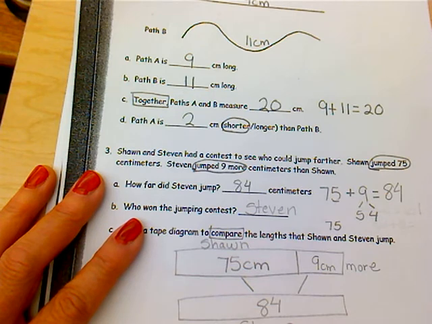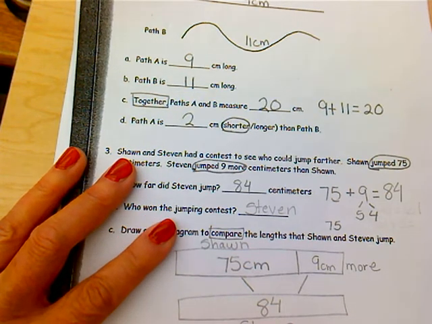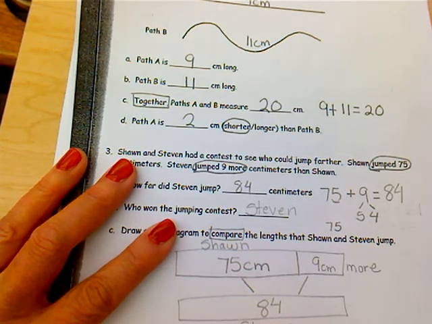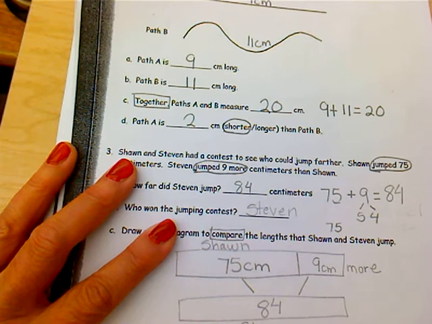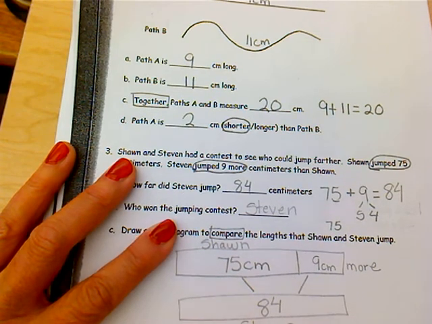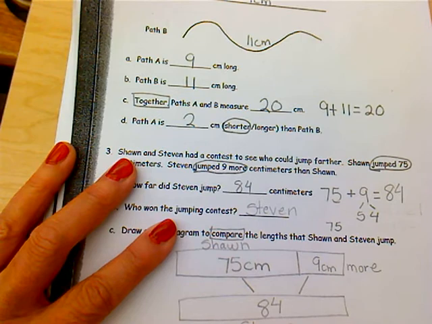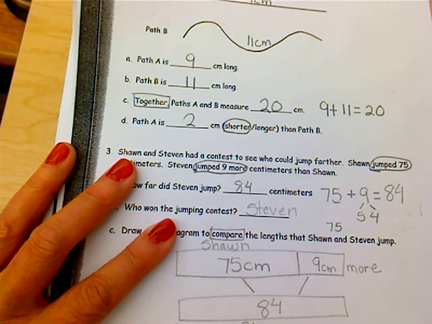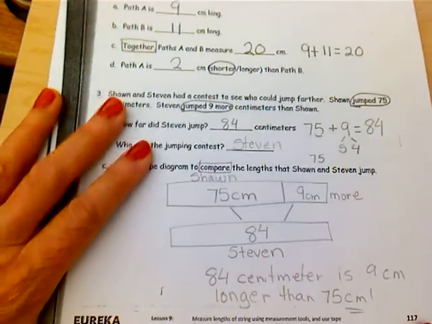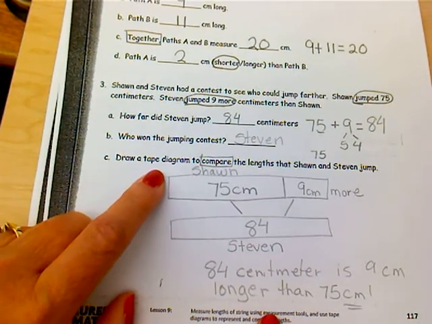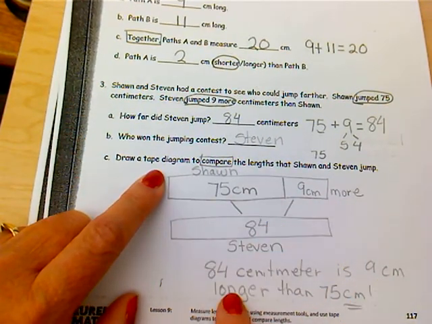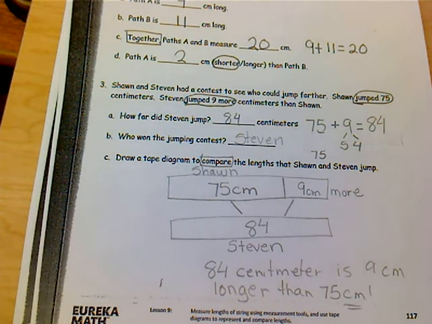And I know that 84 centimeters is 9 centimeters longer than 75 centimeters. There you go. So that's what you should have done for our tape diagram or our number bond to compare the 2 jumps.